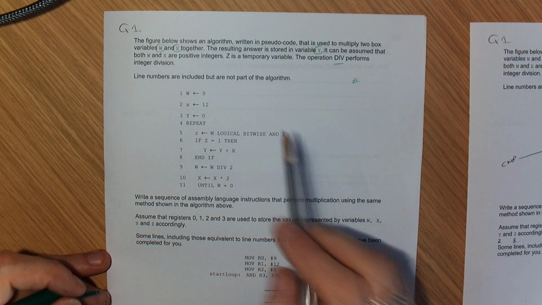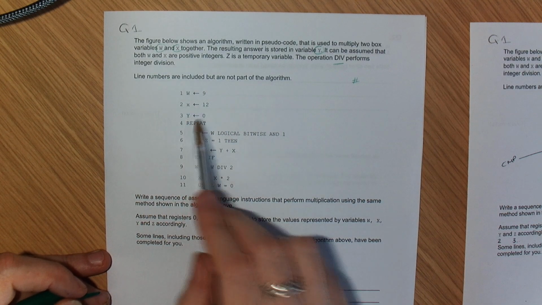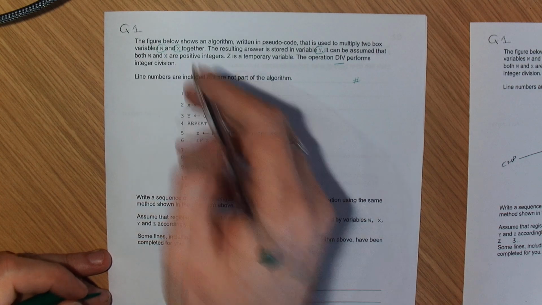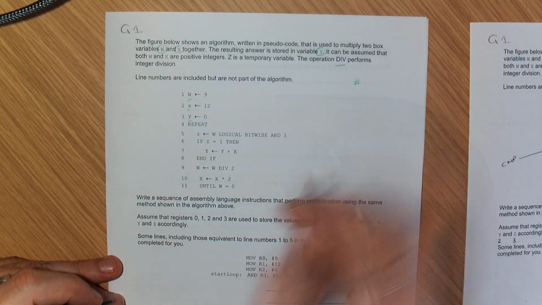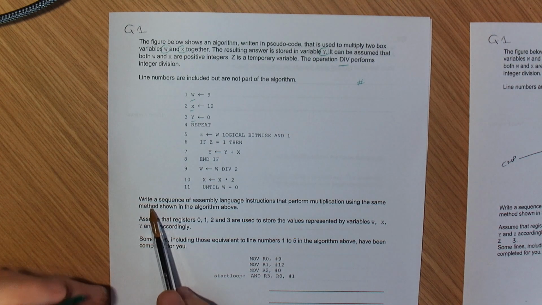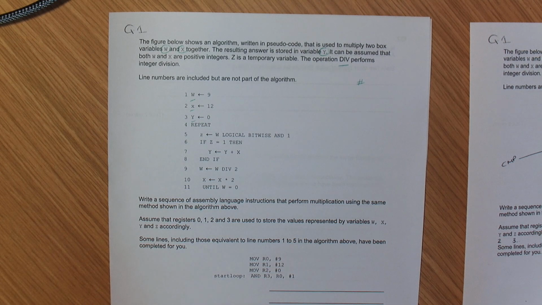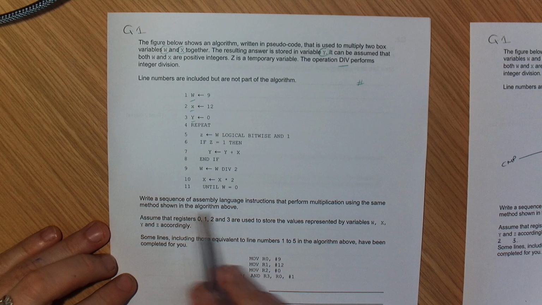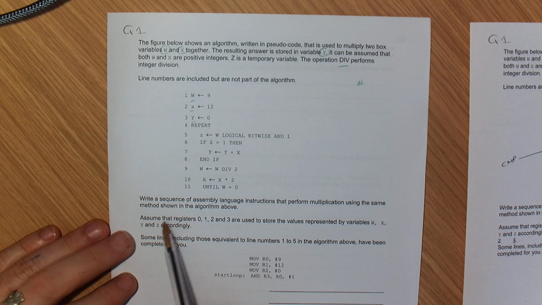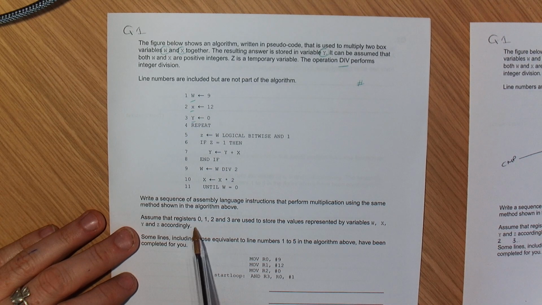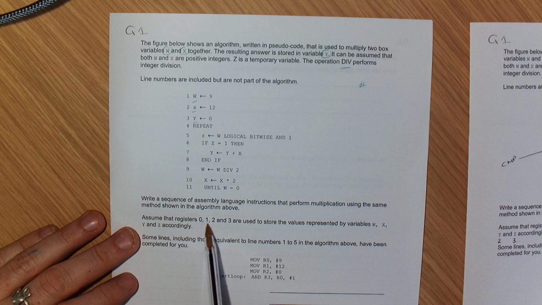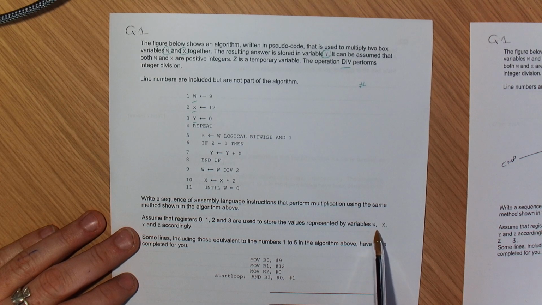Now what I've got here are the line numbers of the program, all right? So W, X, and Y. Now if you look here, it says write a sequence of the assembly code that performs the multiplication using the same method as the algorithm above. This is what's really important to you. It says assume that registers 0, 1, 2, and 3 store the values of W, X, Y, and Z.